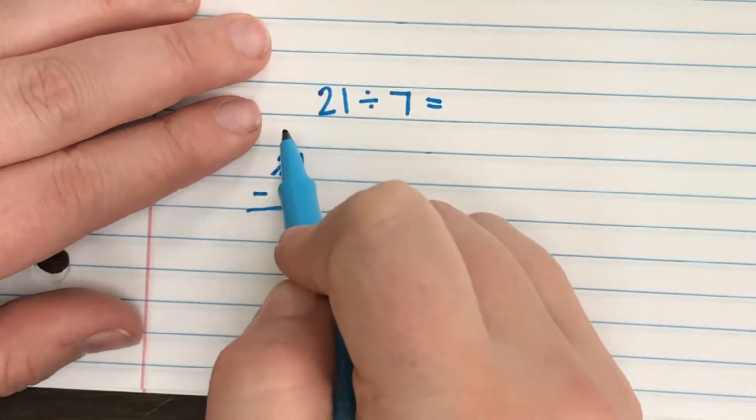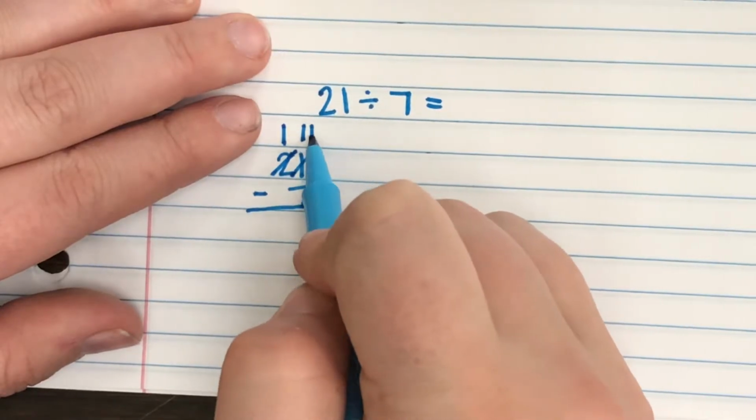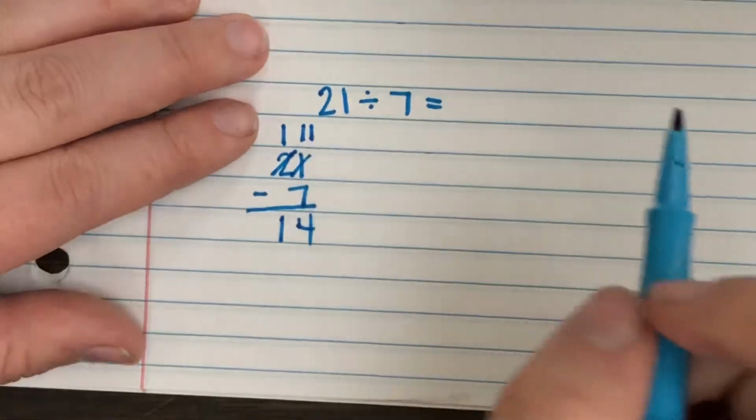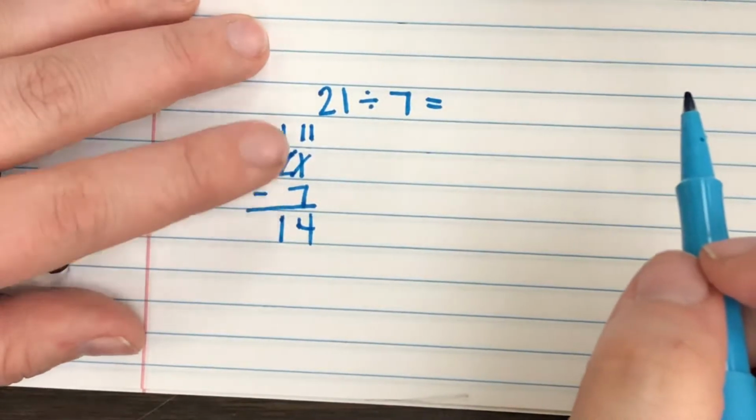I'm going to borrow 1 from the 2, which makes it a 1, and makes this into an 11. 11 minus 7 is 4. Bring the 1 down. So 21 minus 7 is 14. That did not get me to 0.